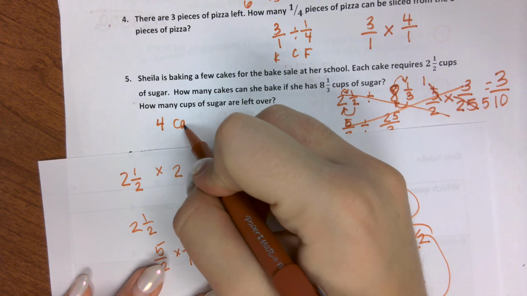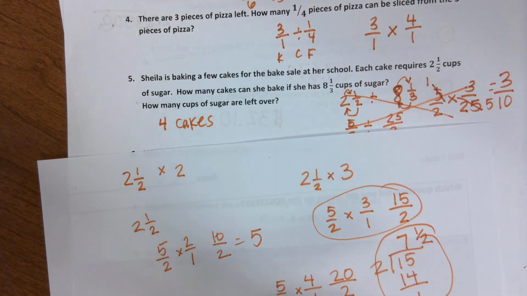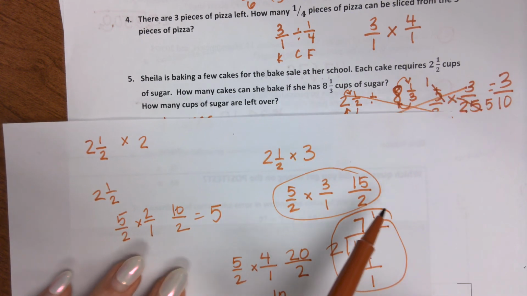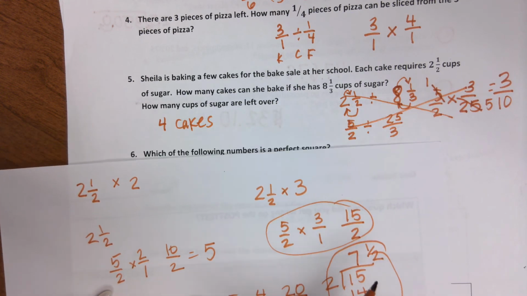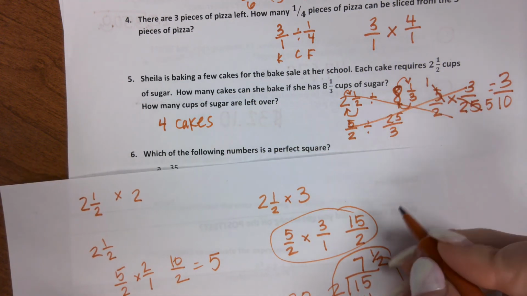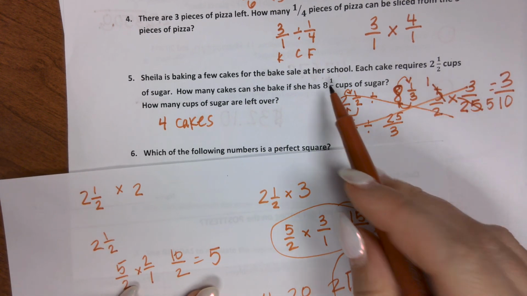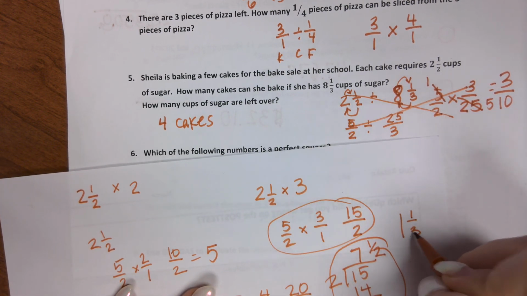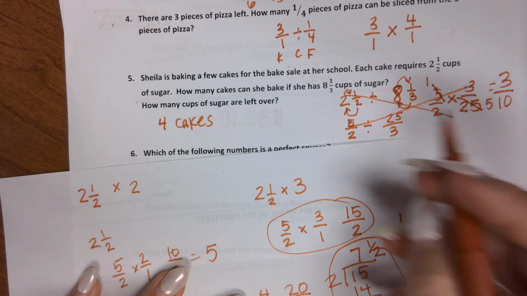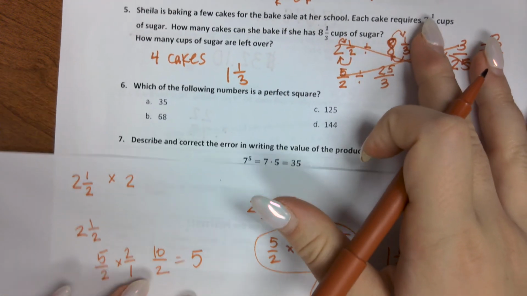So we're going to put, how many cakes can she bake? 3 cakes. And it says how many cups of sugar are left over. Well, we have 7 1/2, and if we add another half, that would be 8, right? So that's 1 whole that we added, and then it says 1/3. So if we had 1 1/3, that's how much she would have left over. So there's that one. That one was a little trickier.